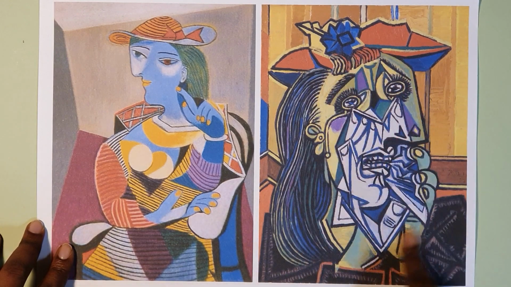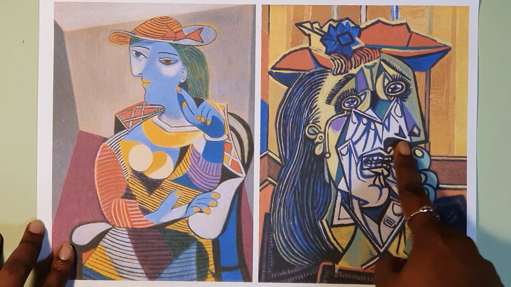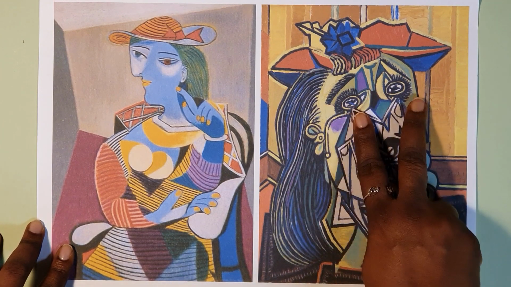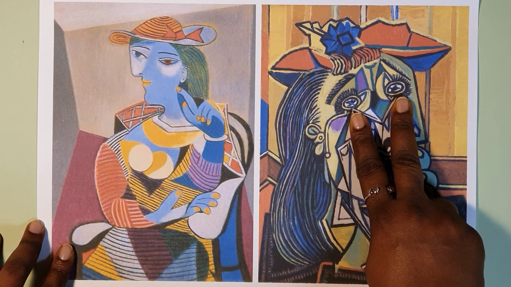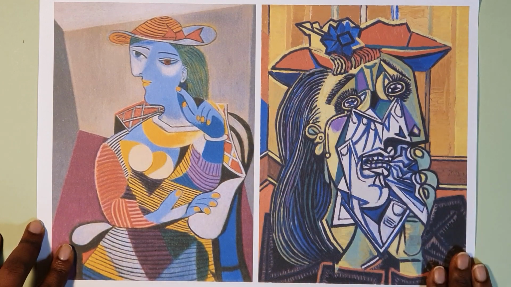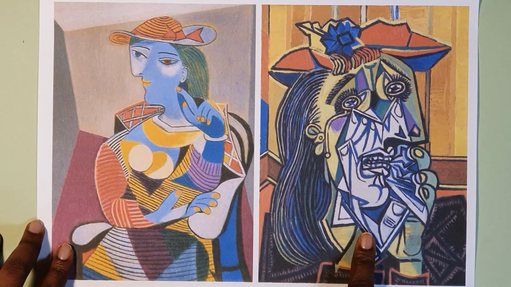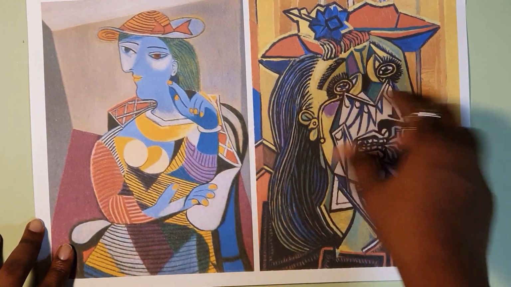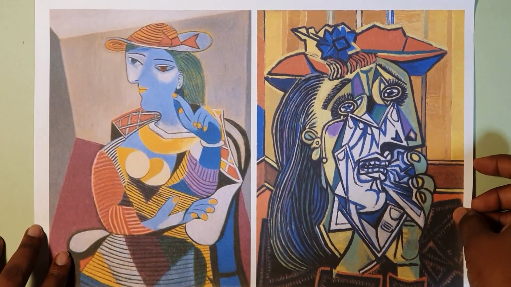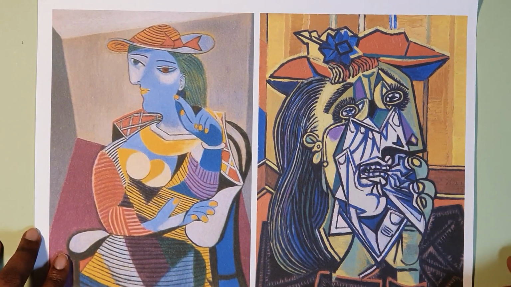Now let's have a closer look at the Weeping Woman. When you look at her, you can also see it's a side view, right? But again, both of her eyes are facing the front. How do you know she's sad? If I didn't tell you the title, you can still tell that she's sad, right? Now look at her eyebrows. Yeah, turning downwards. It gives you the image that she is upset. And with this crying, you can tell that she's upset.